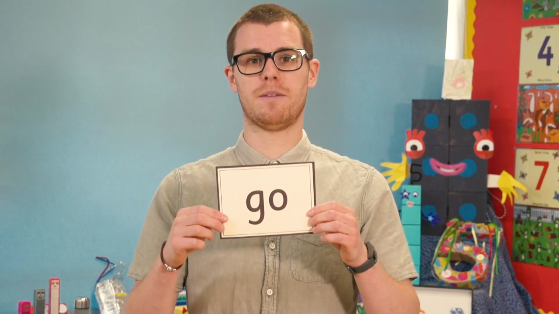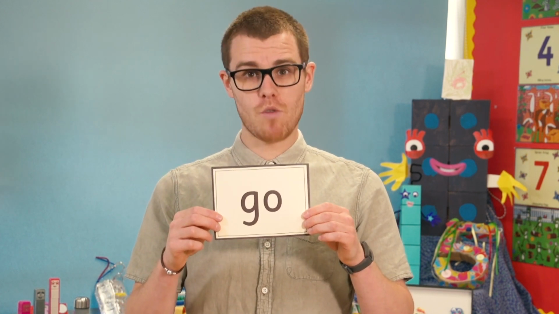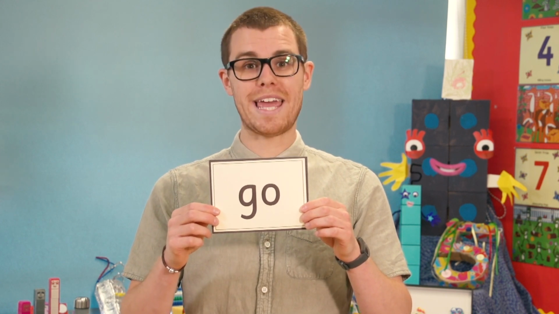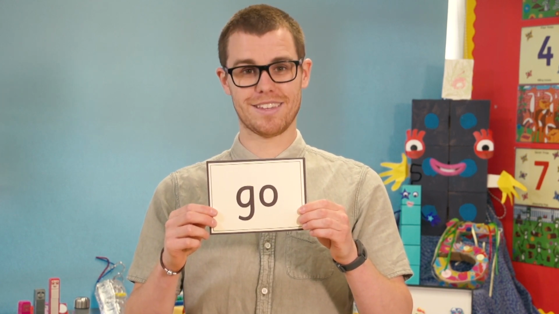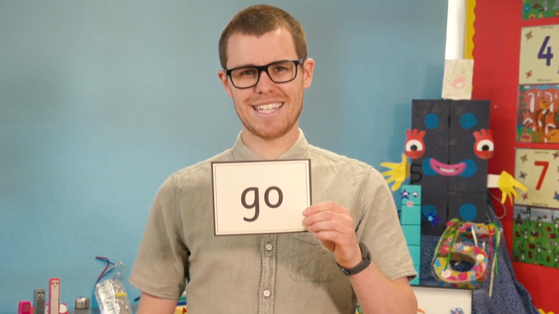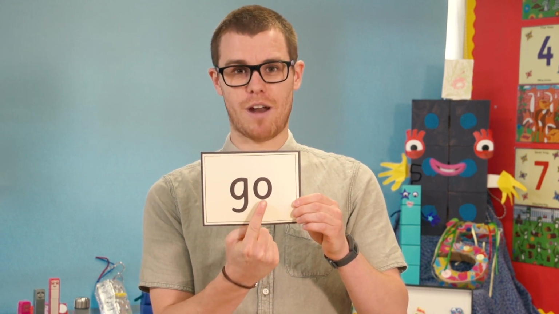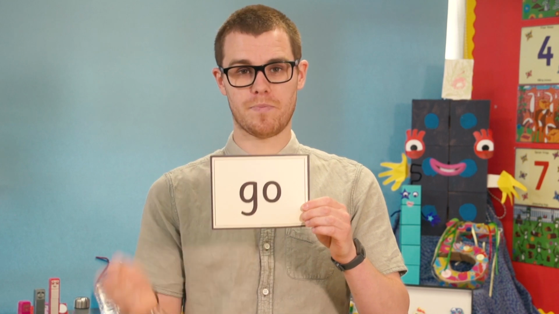Well done! Super sounds. Now let's read some words. I want you to spot the graphemes which make the sound O. We're looking for the sound O. Are you ready? Here's the first word. Can you spot the grapheme that says O in this word? Yes, that's right. This grapheme says O.